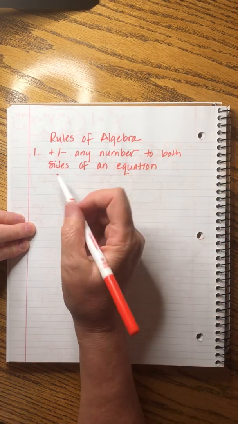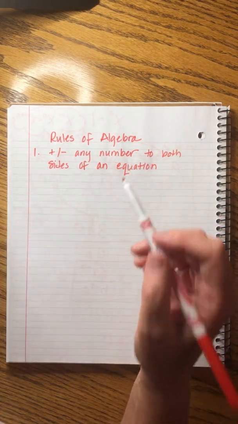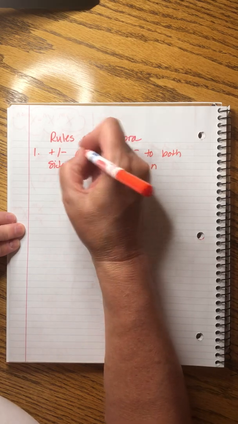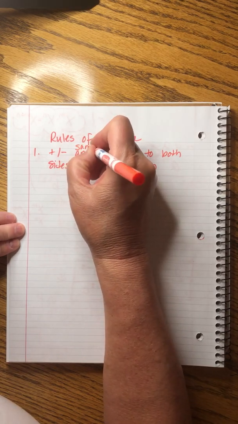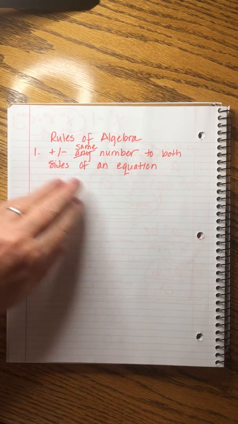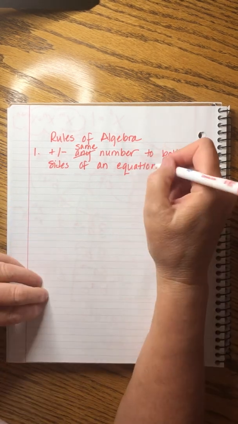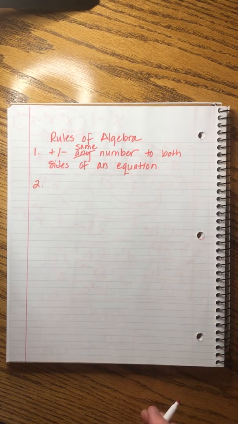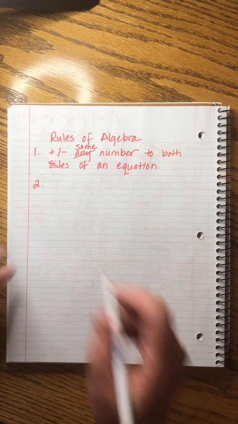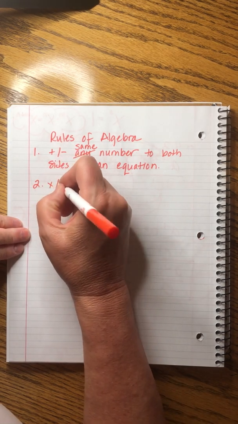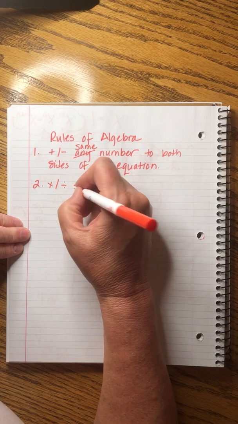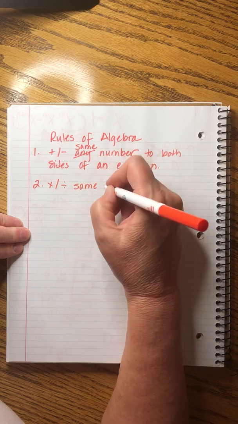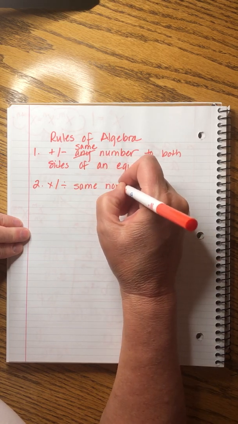Because if we add or subtract the same number, I should say same, that's probably better. As long as we're doing the same number and the same operation to both sides of the equation, it's not changing. It's exactly the same. The second rule is that we can multiply or divide the same number, but it can't be zero.